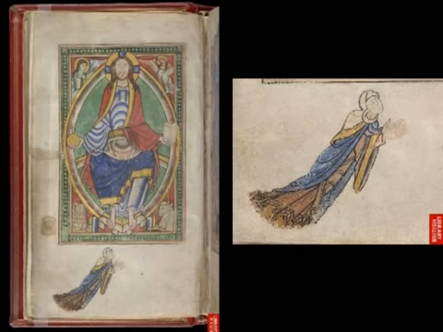The woman that you see in the bottom margin used to be thought to be a nun, but Michael Kaufman has pointed out that nuns don't usually wear golden slippers, and nor do they have golden edges to their long trailing sleeves. This is much more fitting for a woman of royal status.